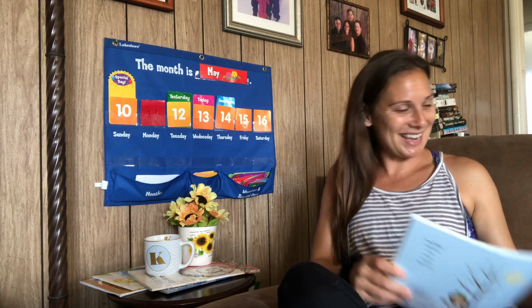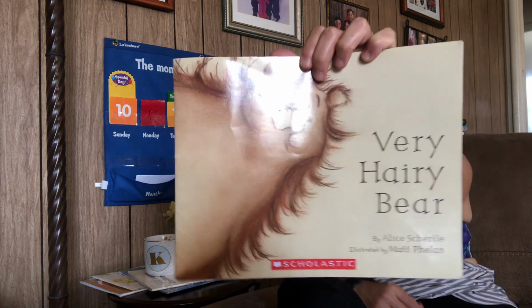Nature makes me really happy. Does that make you happy? I bet it does. So I'm going to read one more short story, and then we will be on our way, and we'll see each other later on Zoom. And I'm so excited. So the other book I have is called The Very Hairy Bear.